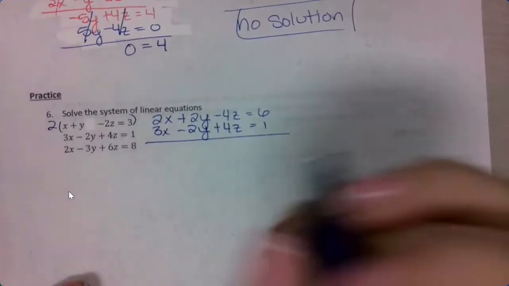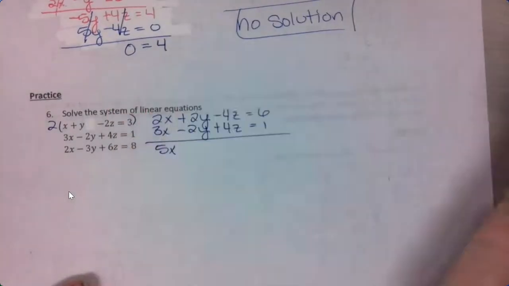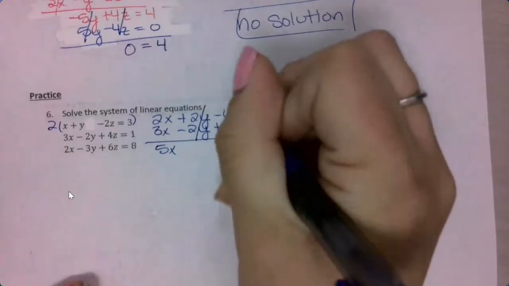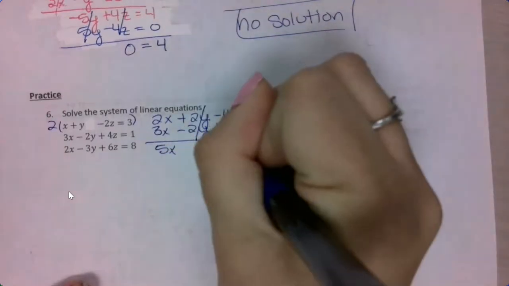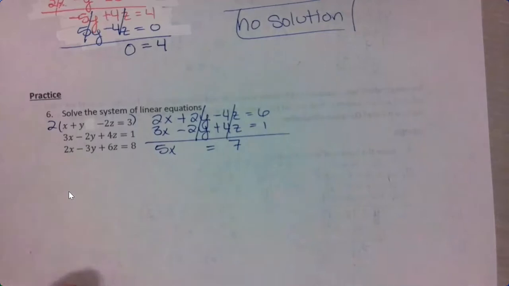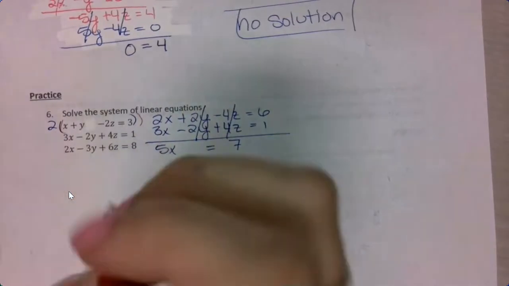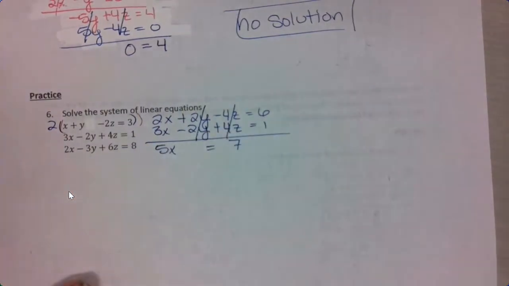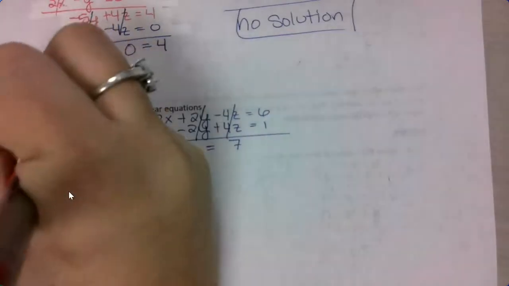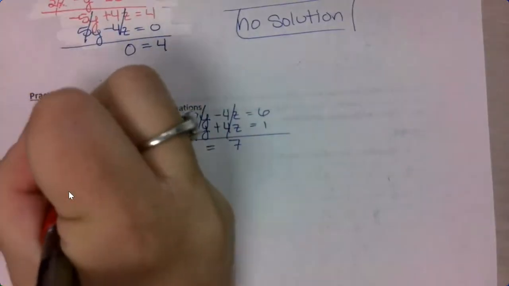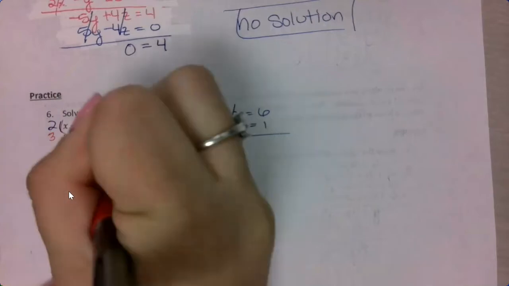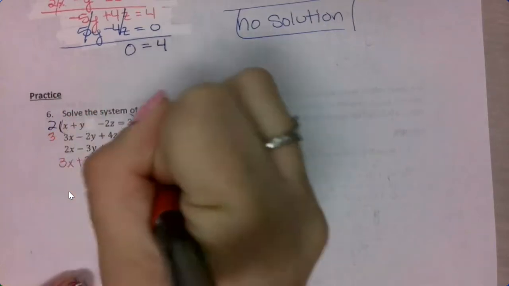This one, I get 5x. My y's cancel out, my z's cancel out, and I get equals 7. I'm still going to go ahead and see what happens when I try to cancel out with the bottom equation. So this one, I'm going to multiply the top equation by, I was trying to cancel out y, so I'm going to multiply by 3. That gives me 3x plus 3y minus 6z equals 9.